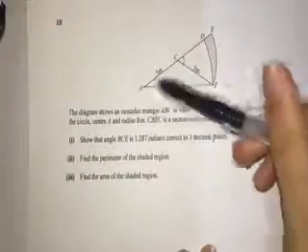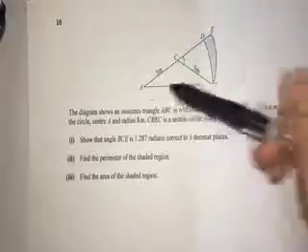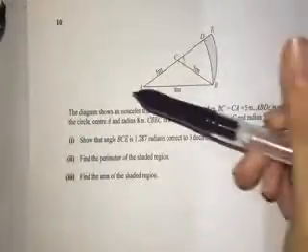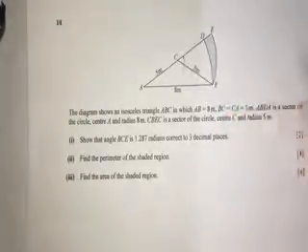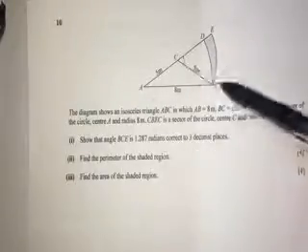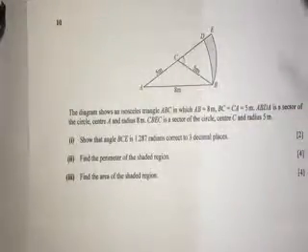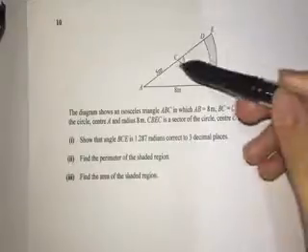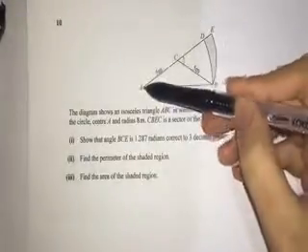Question 10. The diagram shows an isosceles triangle ABC, in which AB is equal to 8 meters, and since BC and CA are equal, they're both 5 meters each. ABDA is the sector of the circle, where A is the center and it has a radius of 8 meters.